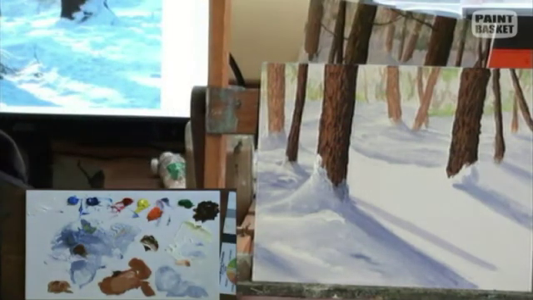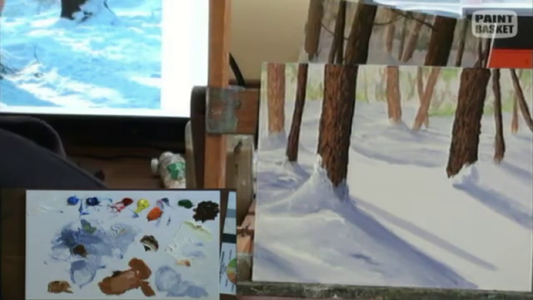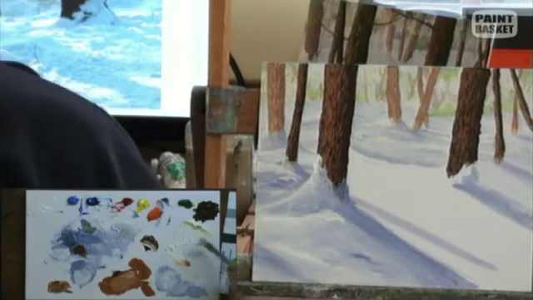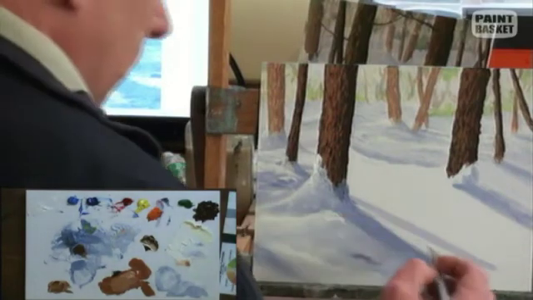Alan is asking if I can put in some footprints. Yes, I'll pop in some footprints first. I'll do that right at the end, Alan. Is that good?